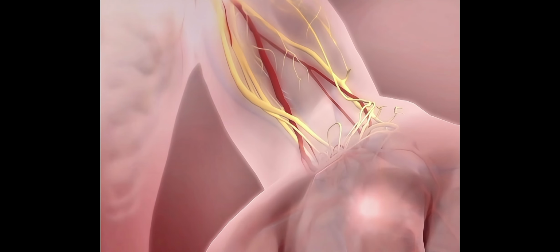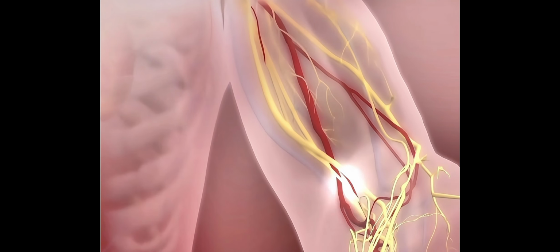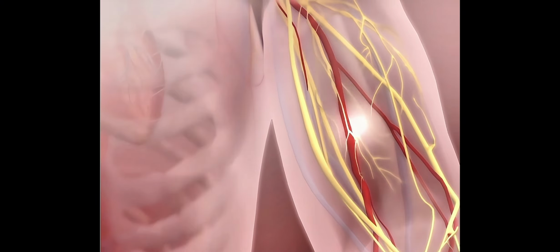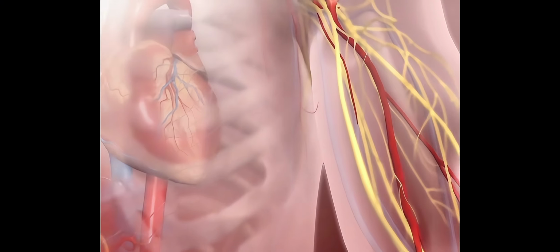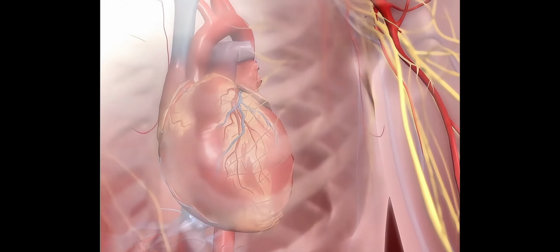So how does the nervous system play a role? Well, the nervous system makes subtle changes within the cardiovascular system in order to try to control this number or compensate when things go wrong.